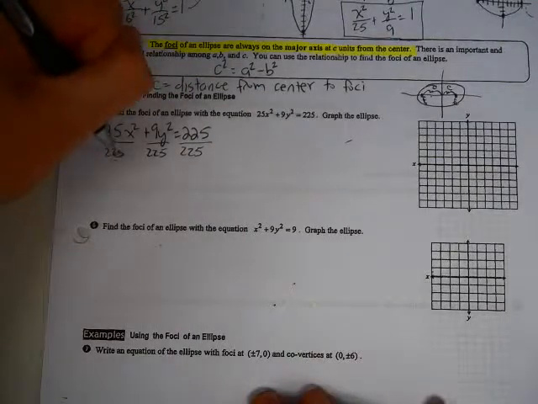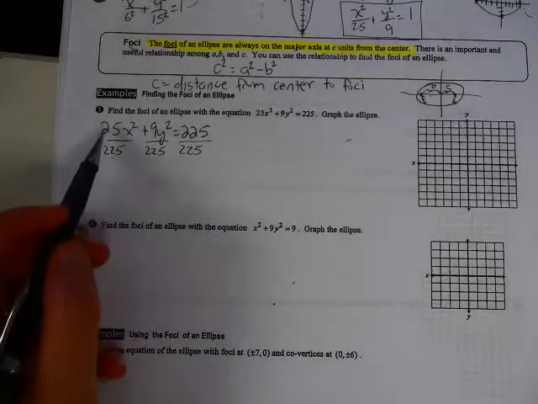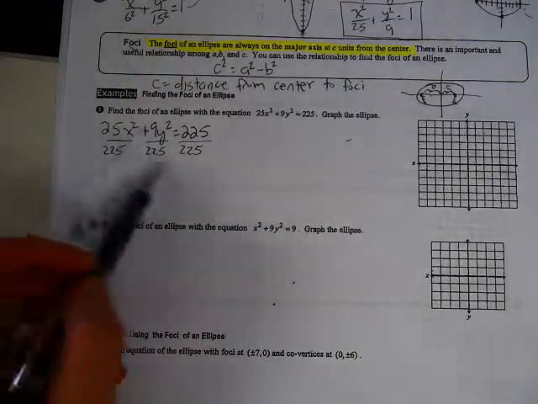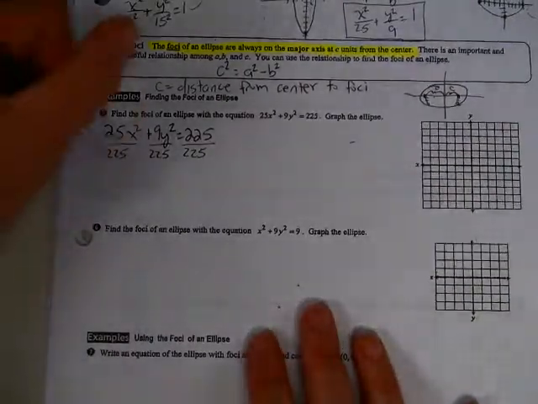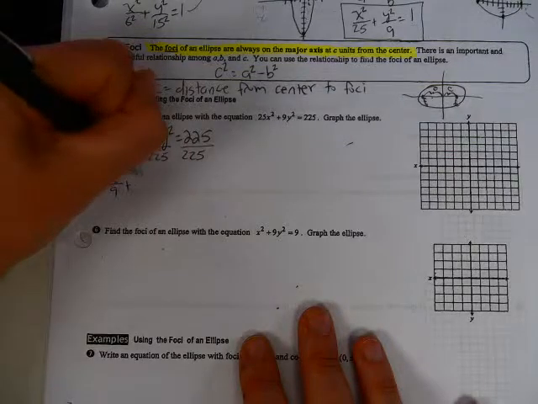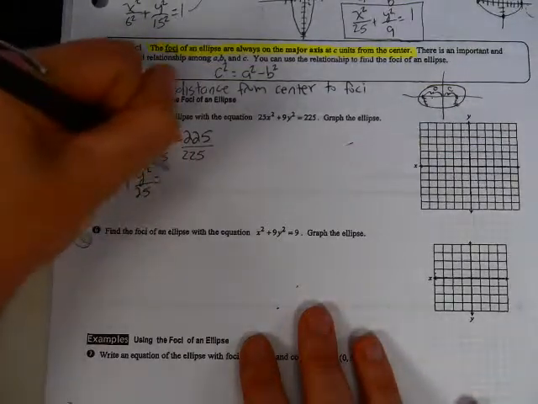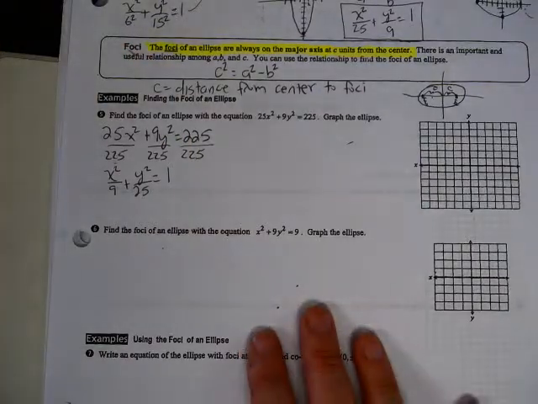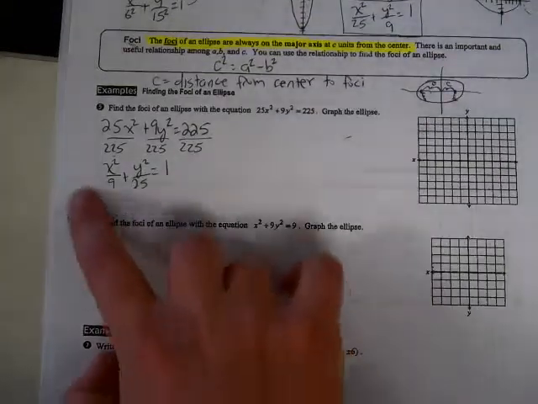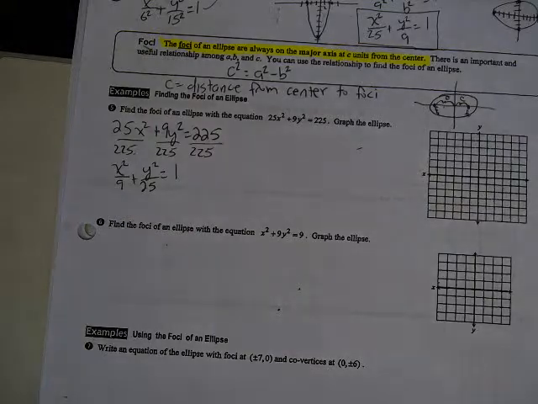Now 225 divided by 25 is 9, and 225 divided by 9 is 25. x squared over 9 plus y squared over 25 equals 1. So now I have enough information to find the foci and to graph.